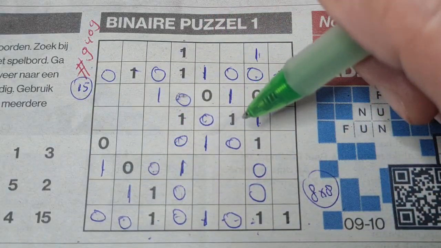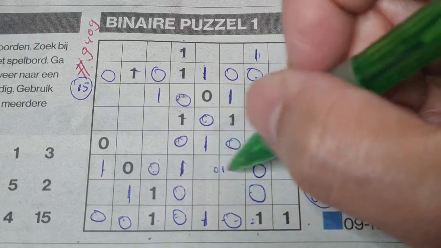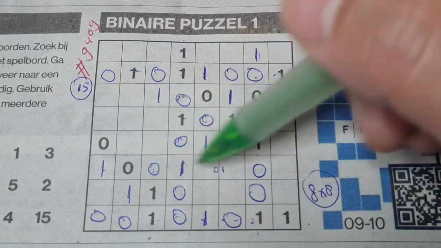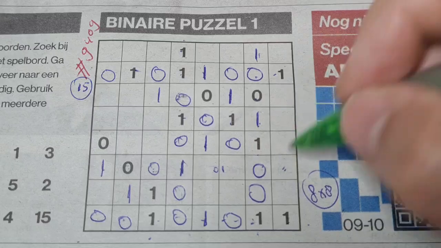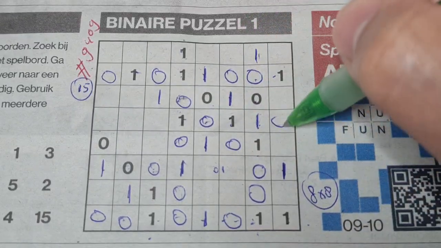And I know between the one and the zero with 2 empty boxes between, there's always a zero and a one there, but I do not know in which order. So we have the first zero, second zero, third zero, fourth zero. So that box should be a one. Double ones, here zero, there zero.